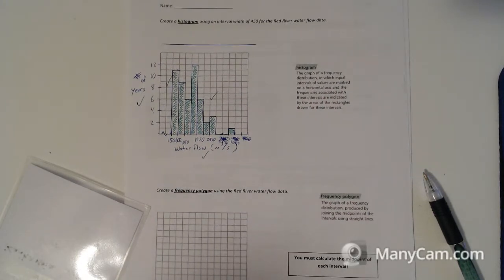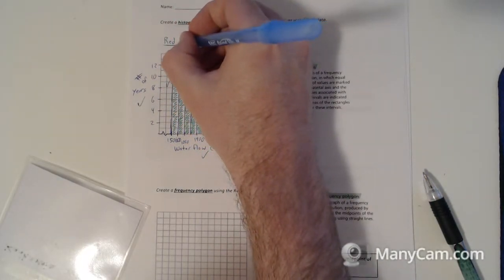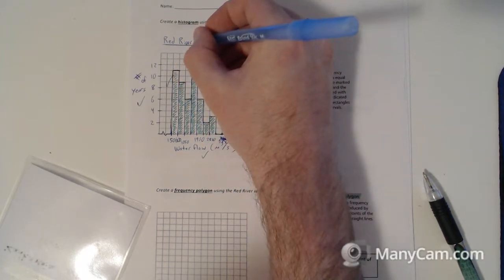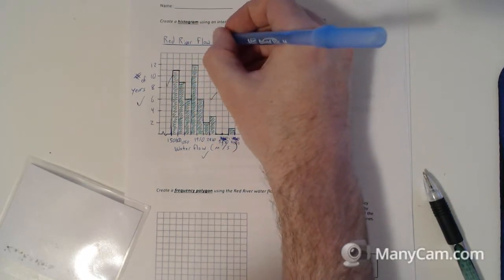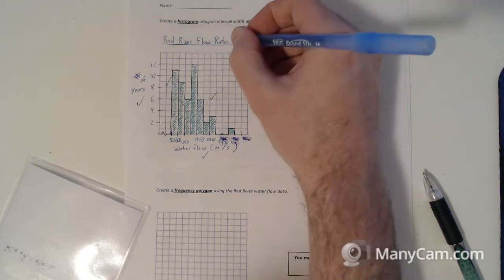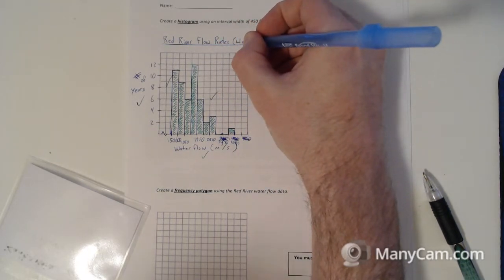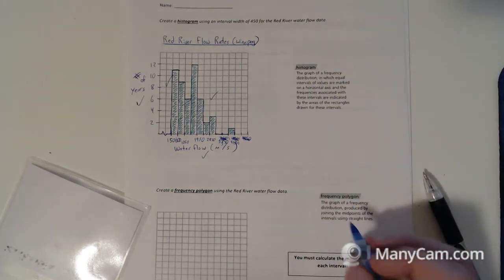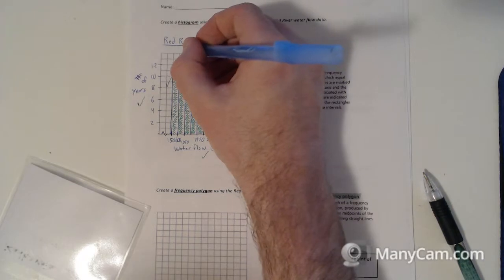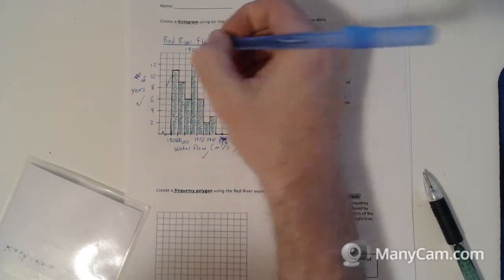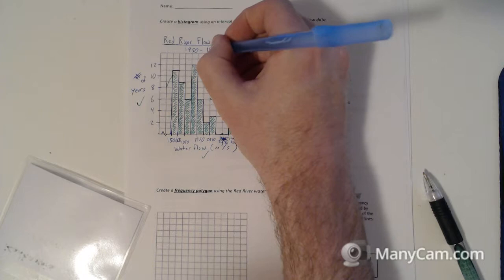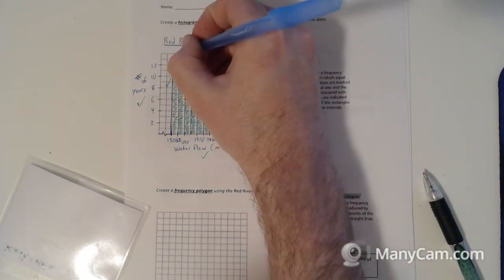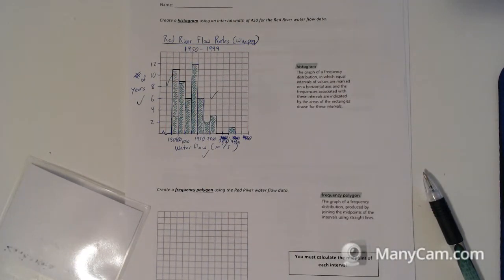So this is Red River flow rates in Winnipeg. And we might even put years in there. 1950 till 1999. So really nice, not overly long. We're not telling a story. We just want the essential data.